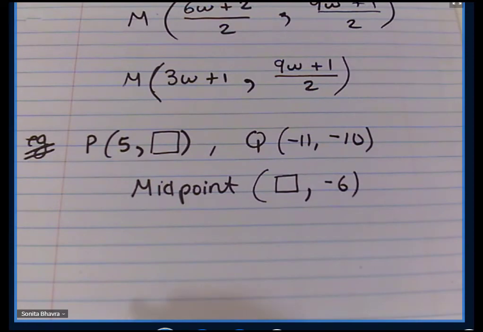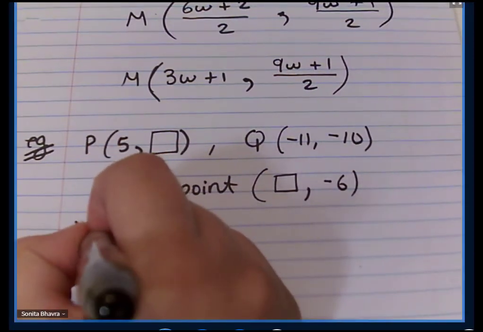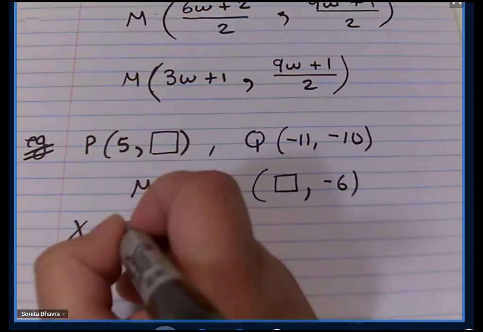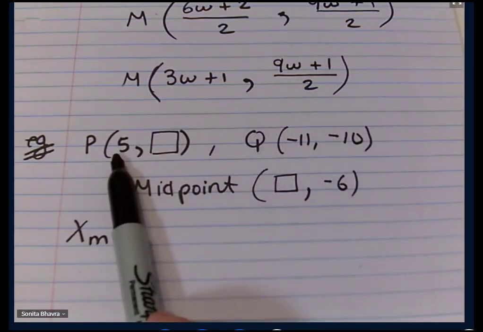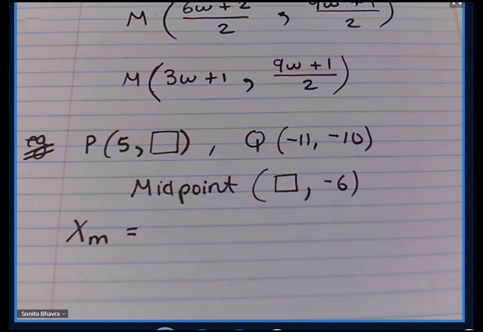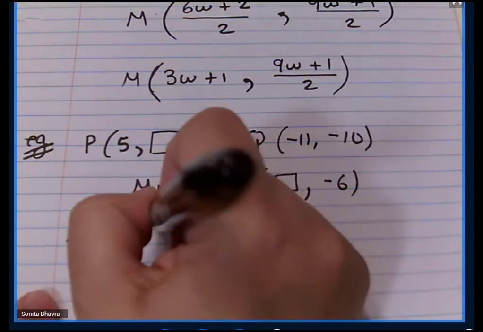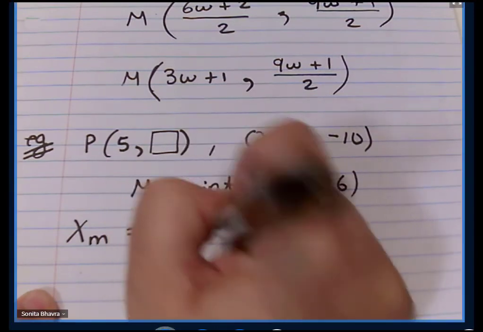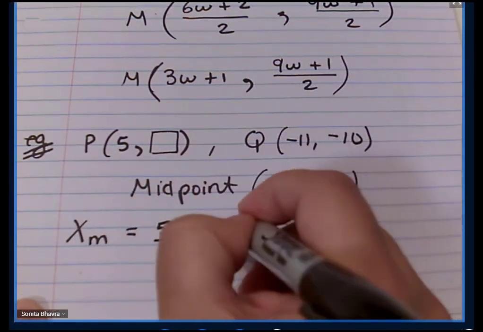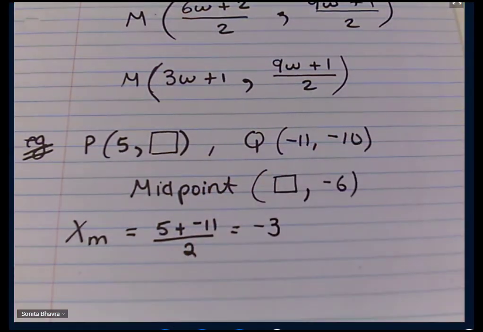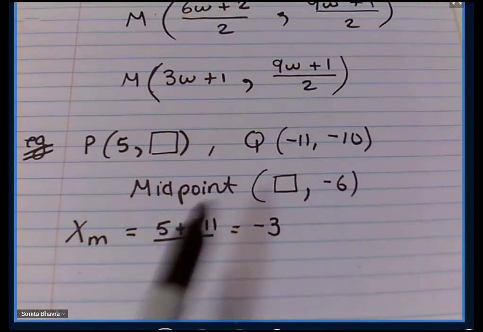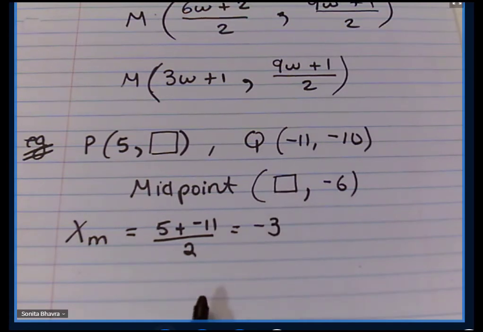So our value for x midpoint would be 5 minus 11, or 5 plus negative 11, divided by 2, which is negative 3. So that's our value for the x here, negative 3.